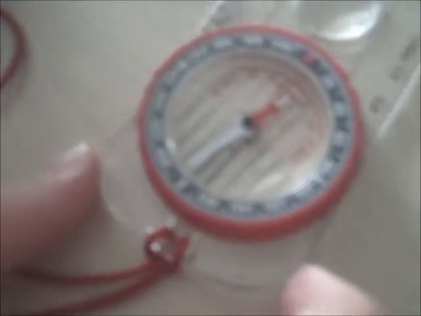On both sides there are two scales. One of them is a 1 to 25 scale that you use on a 1 to 25,000 scale map, and on this side is a 1 to 50,000 scale. This is just a little ruler. This big black line there, that is the directional travel arrow, and this here is a magnifying glass, so when you put it up to a map you can see stuff in a bit more detail.